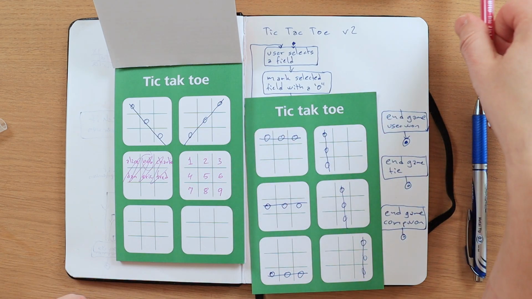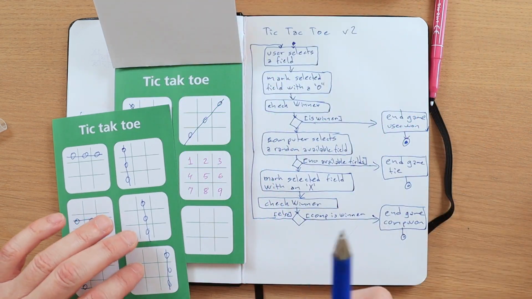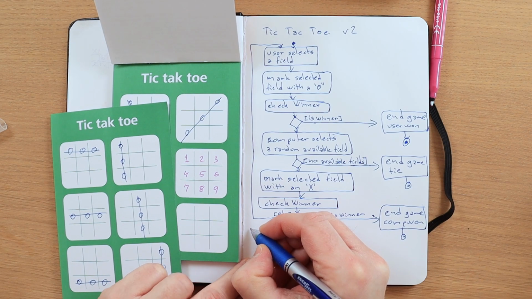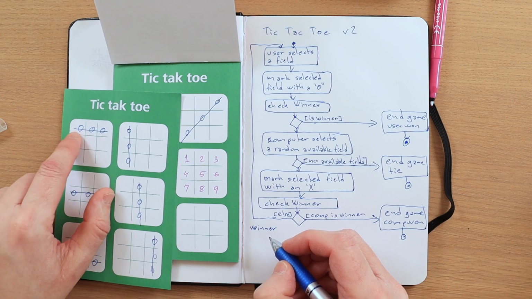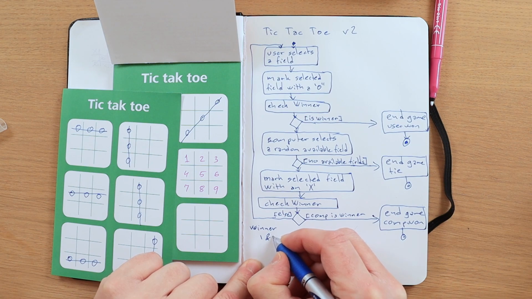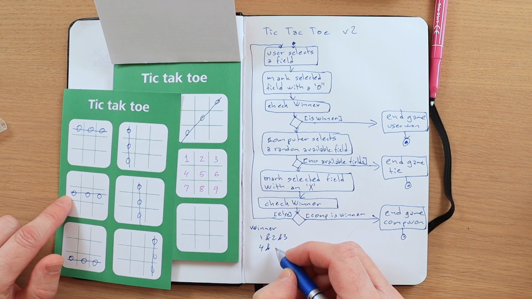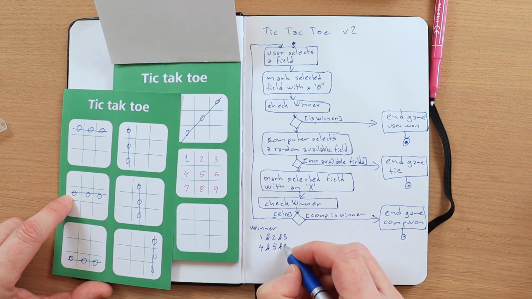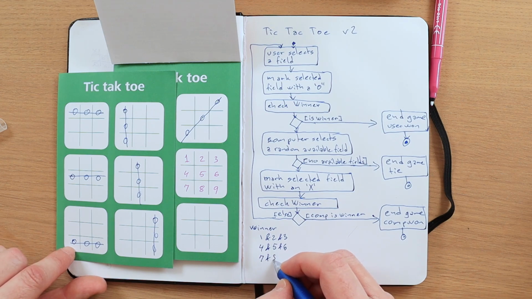Let me write them down. A winning combination, winners, could be 1 and 2 and 3, or it could be 4 and 5 and 6, or 7 and 8 and 9. These would be the rows.